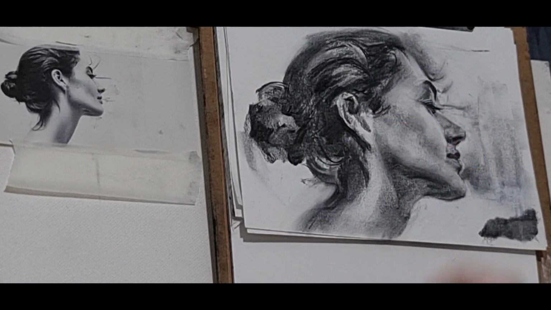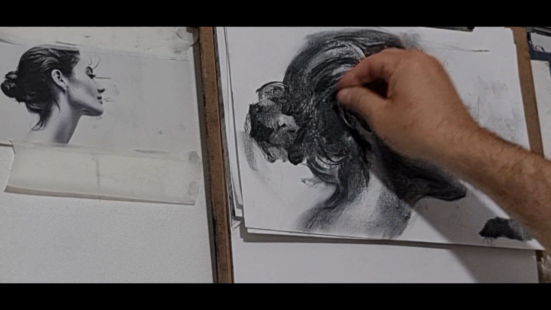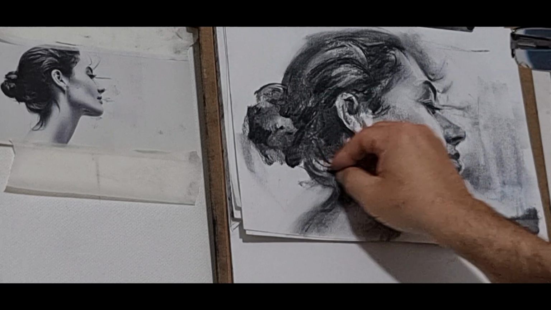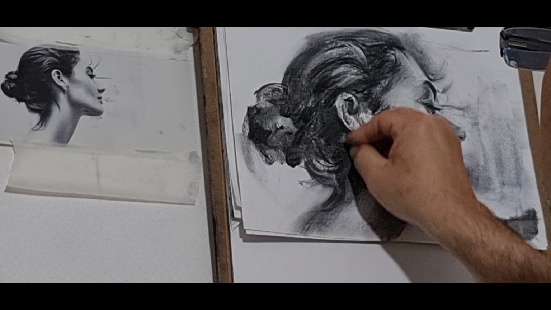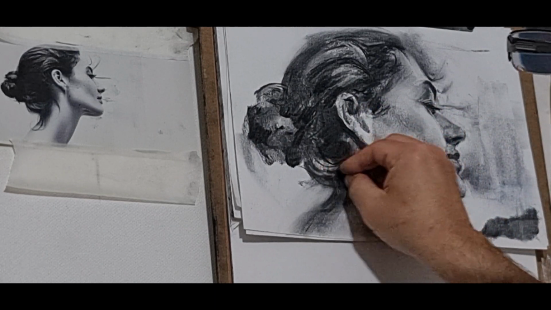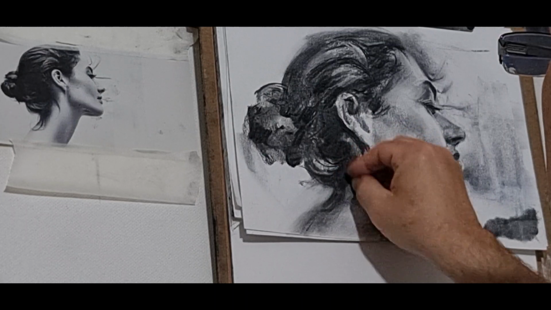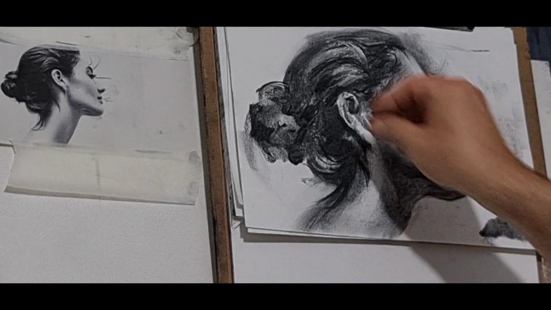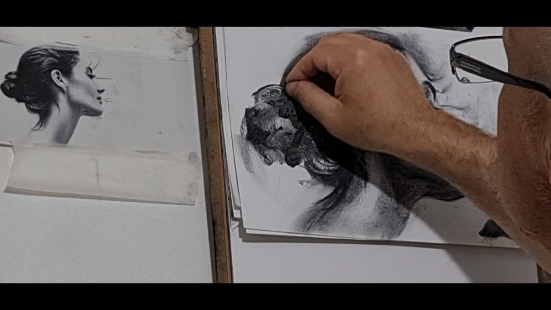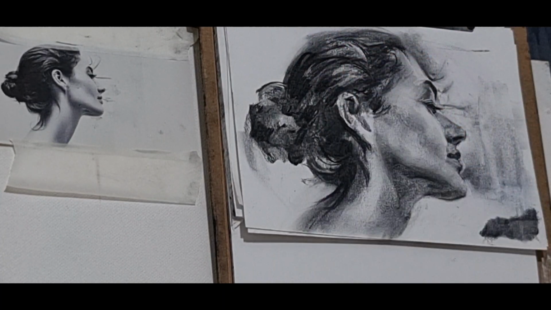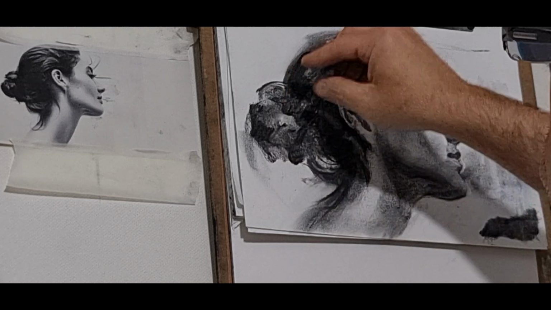Okay. Loads of dense hair. Okay. Some highlights.